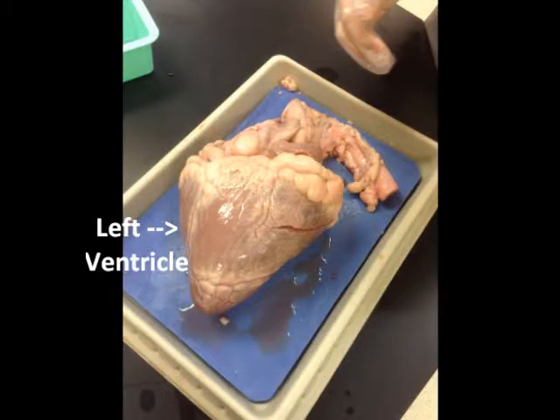Here is the left ventricle, which is the lower left chamber of the heart. It is inferior to the left atria, and it also receives oxygenated blood from the left atria. The walls of the left ventricle are thicker than the walls of the right ventricle, which allows for more pressure inside the left ventricle, and this pressure is necessary when the blood is being pushed out to the rest of the body.